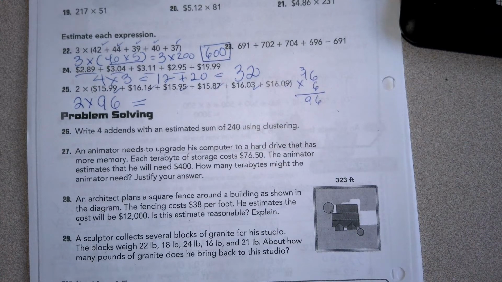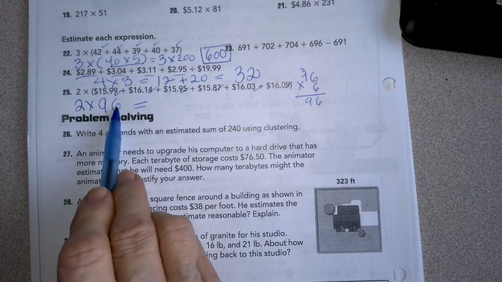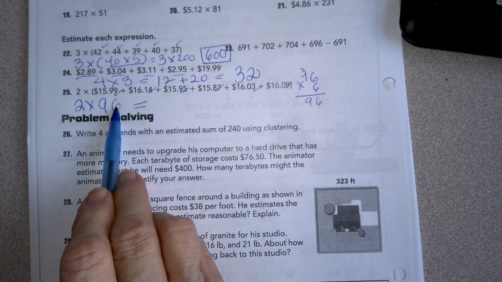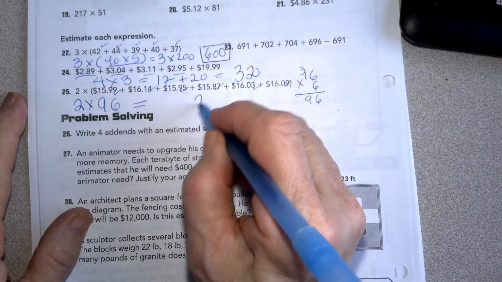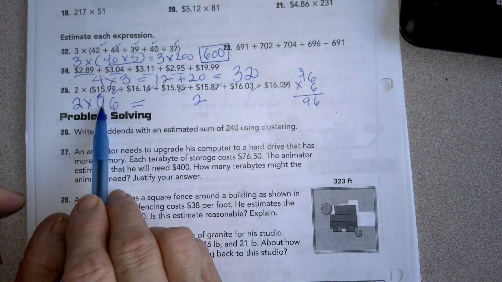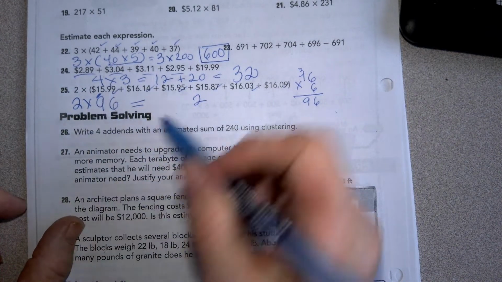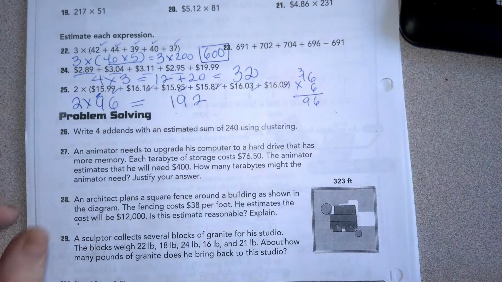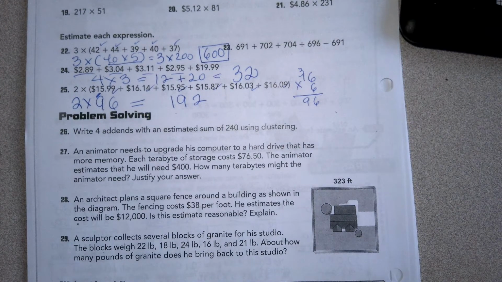Yes, sir. It's going to be 192, I think so. Because 2 times 6, what's 2 times 6? 12. Is 12, and I'm going to carry the 1 right here. Then 2 times 9 is 18, plus 1 more is 19.